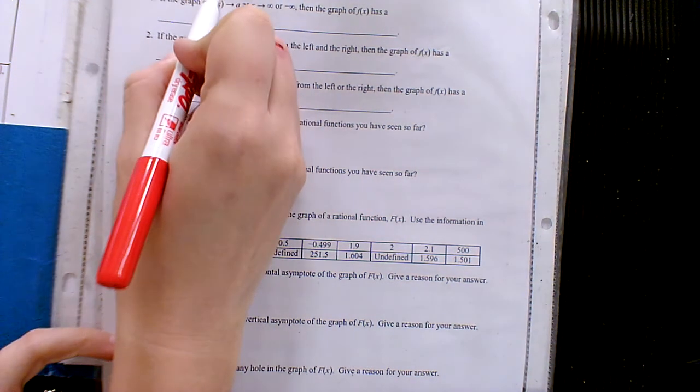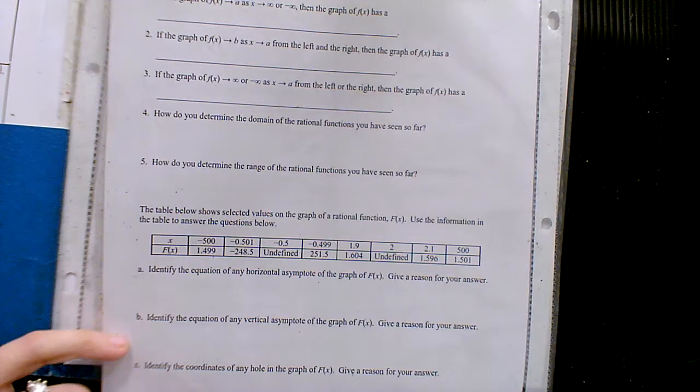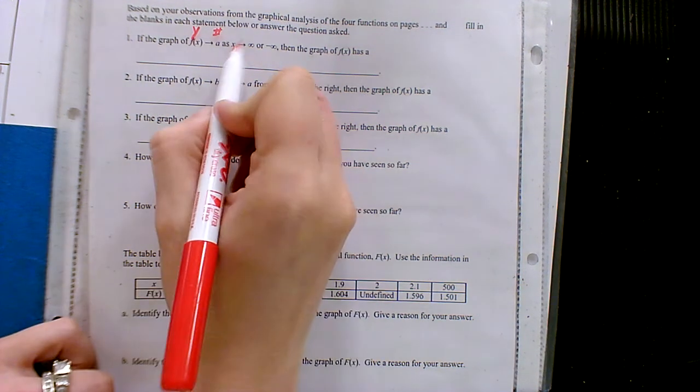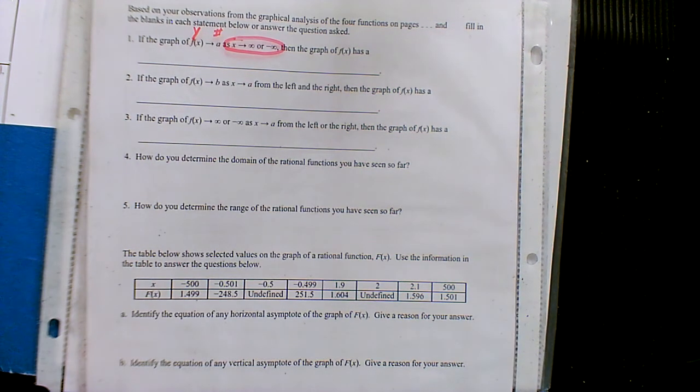If the graph of y values are approaching a number, we're just going to let that be letter A. So if we know a graph is approaching a y value of a specific number, as the x values become increasingly larger or increasingly smaller, can we think about what characteristic the graph might have?